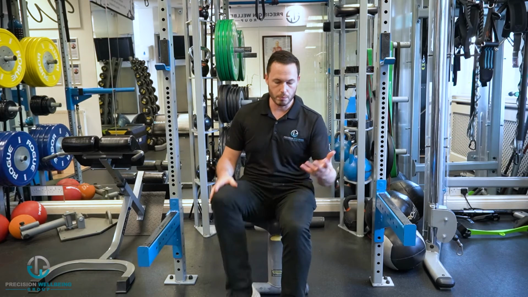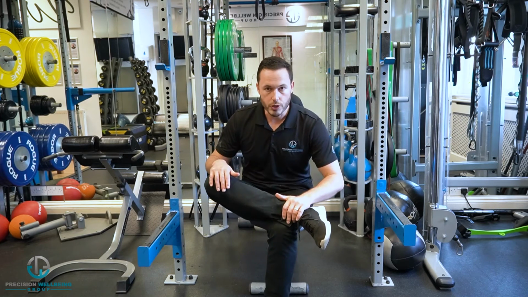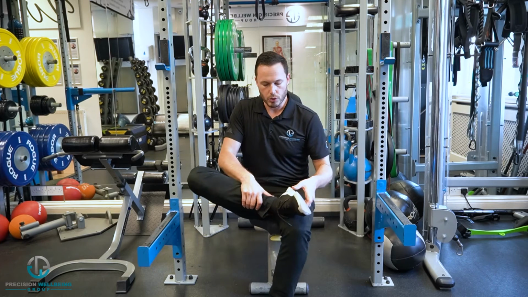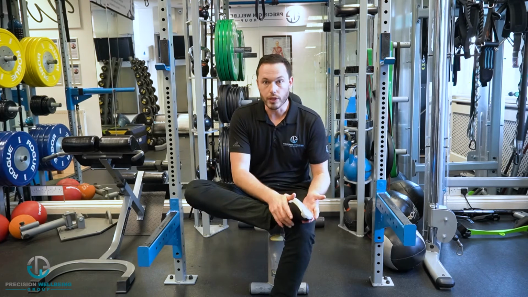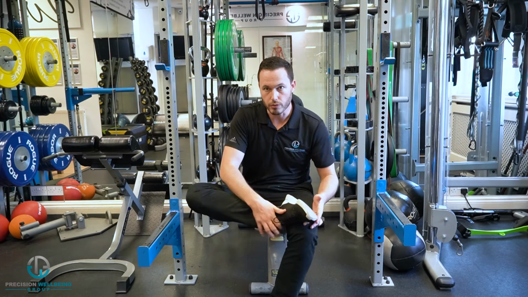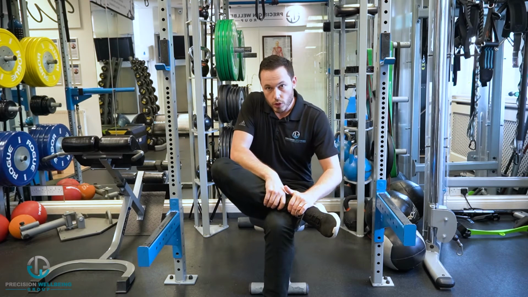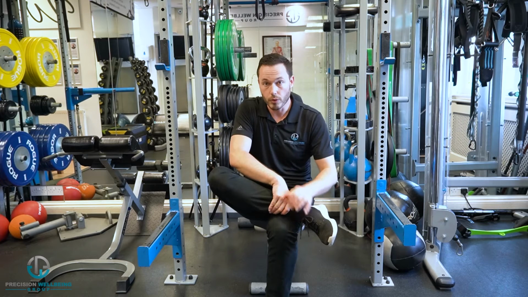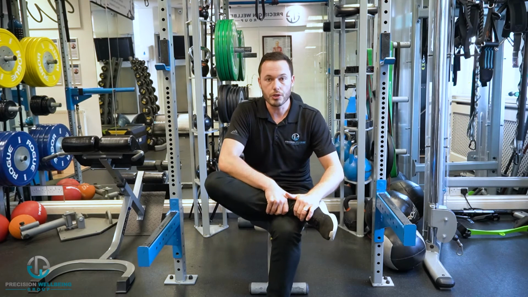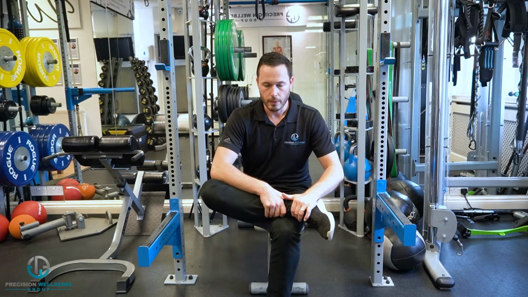So to do the stretch, you bring your foot up onto your knee. Now make sure that your foot is not on your knee because you don't want to overstretch your ankles. Take your foot across, hold onto your shin or hold onto your ankle, and then with your elbow, you're going to push your knee down.